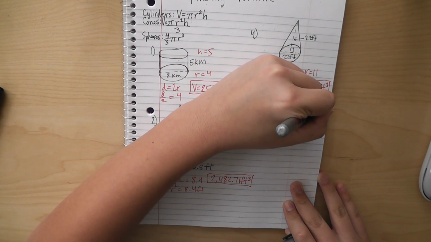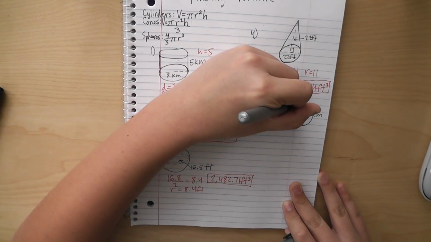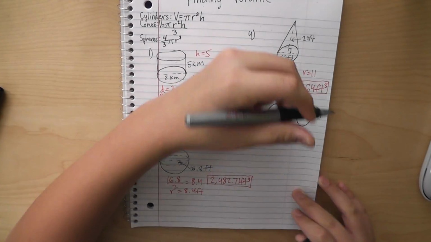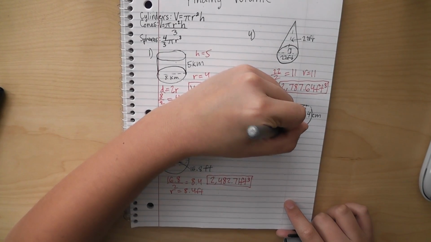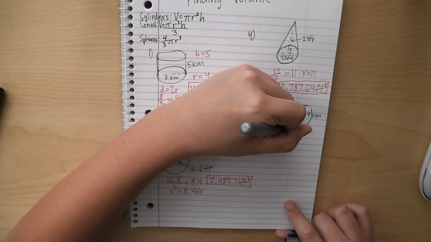So it gives us the radius, 4 centimeters, and it gives us the height of 6 centimeters.